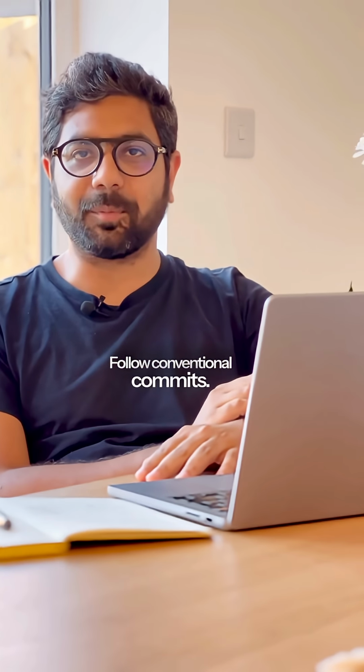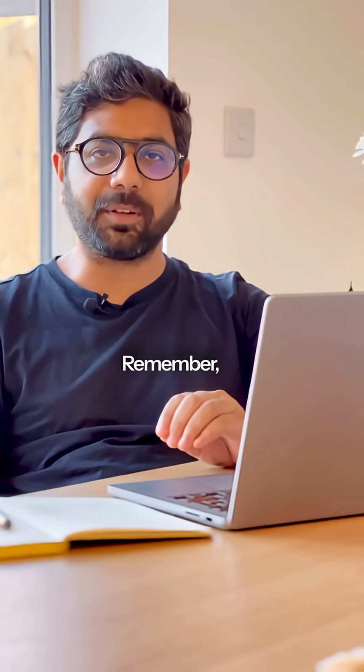Follow conventional commits. You want to write better code? Start by writing better commit messages. Remember, code is communication. Write well. Keep coding.